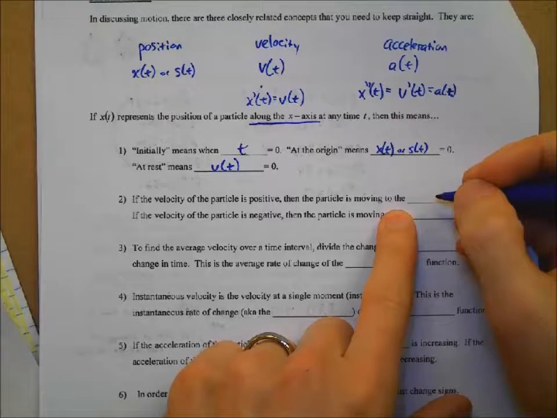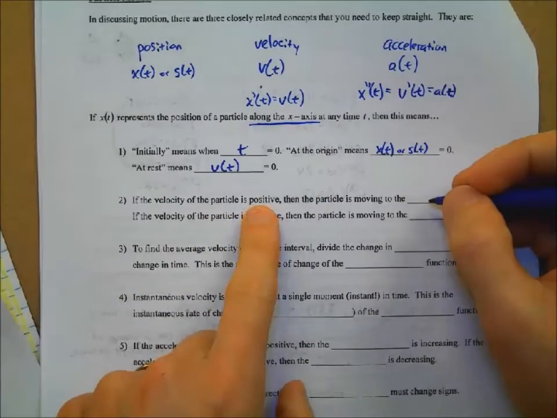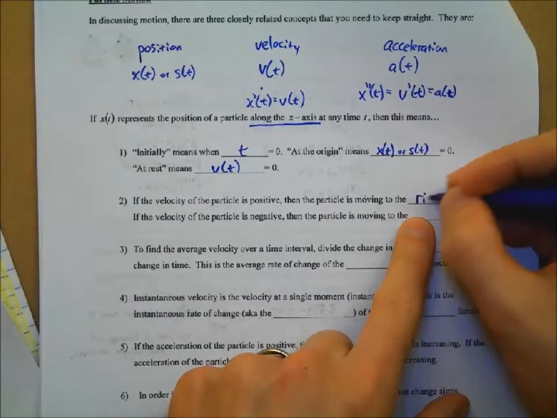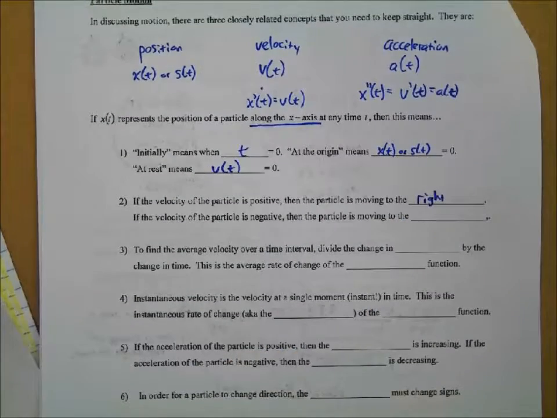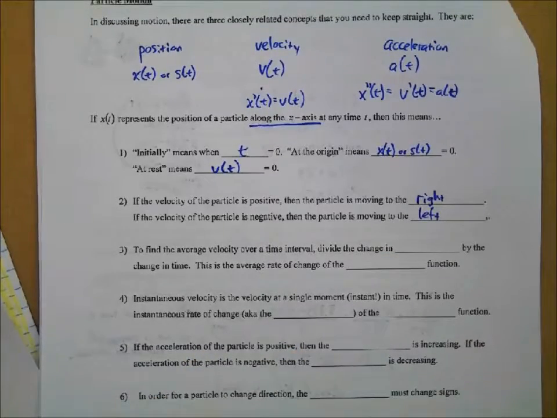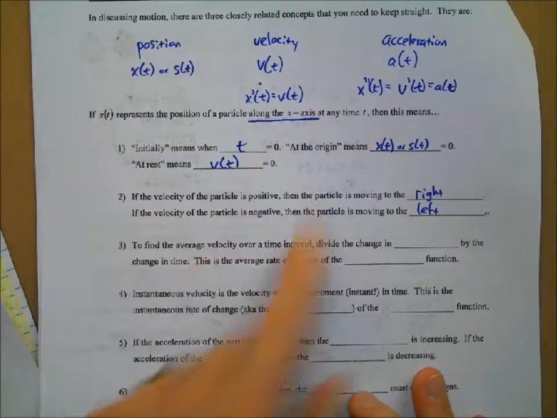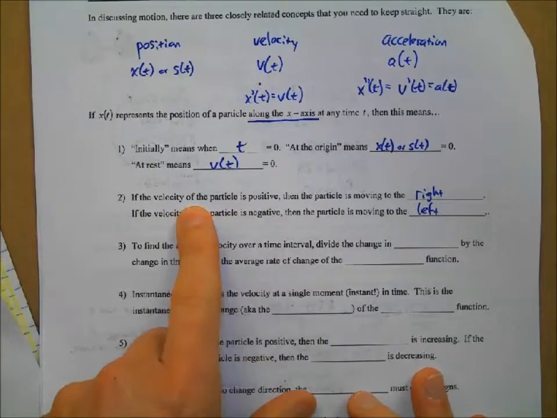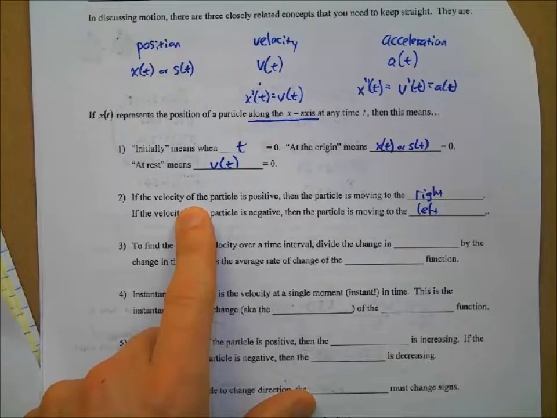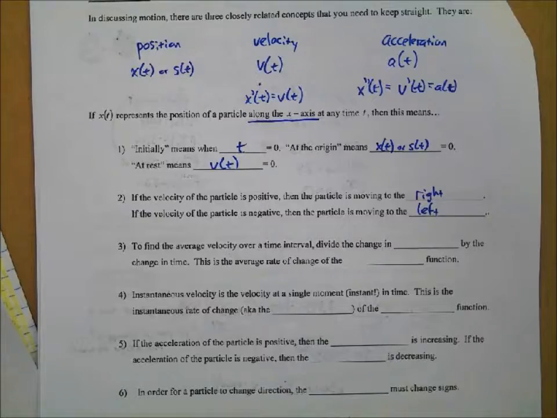All right, if the velocity of the particle is positive, then the particle is moving to the right, right? If we're moving along the x-axis, a positive velocity means it's moving to the right. Likewise, if the velocity of the particle is negative, then we'll say the particle is moving to the left. Okay? And of course, correspond those things to the axis that your particle is moving along. So for example, if our particle is instead moving along the y-axis, a positive velocity would indicate the particle is moving up, and a negative velocity would indicate the particle is moving down, right? So just keep in mind what you're moving along and stuff like that.